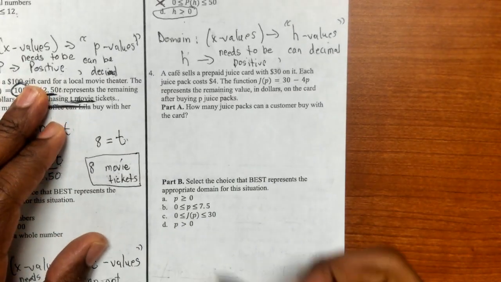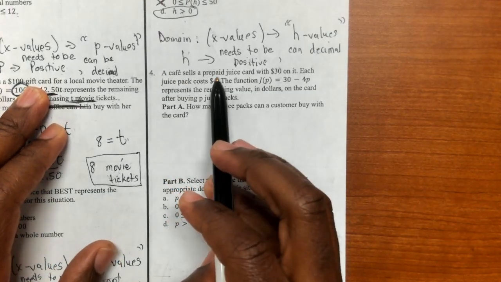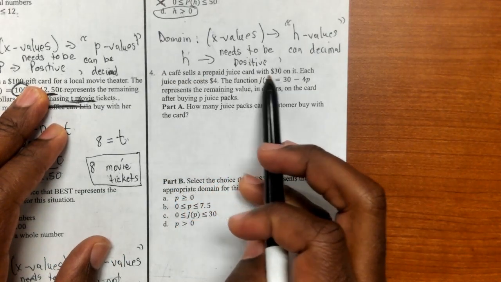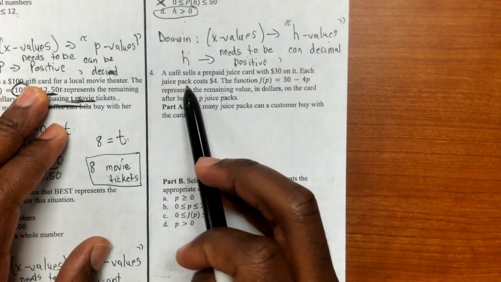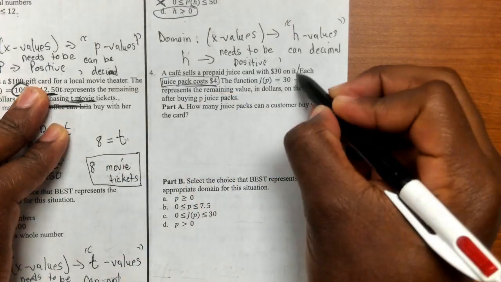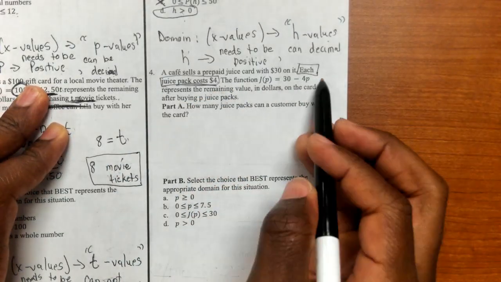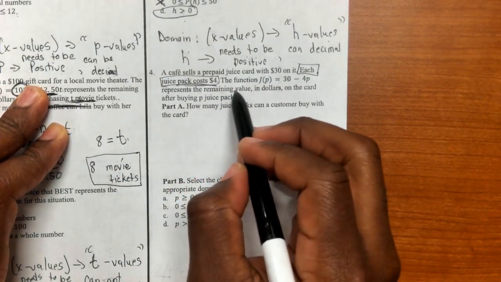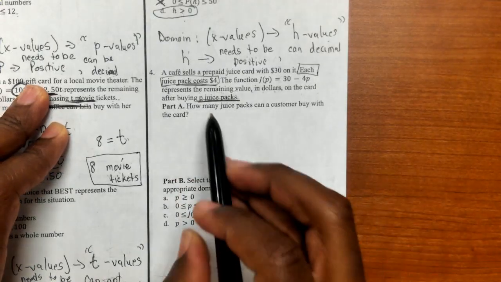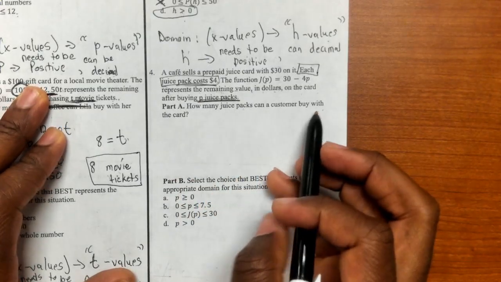So then let's do the last one, guys. A cafe sells a prepaid juice card with $30 on it. Each juice pack costs $4. So that's important for us to know. This is the function which represents the remaining value in dollars on the card after P juice packs. How many juice packs can the customer buy with the card?